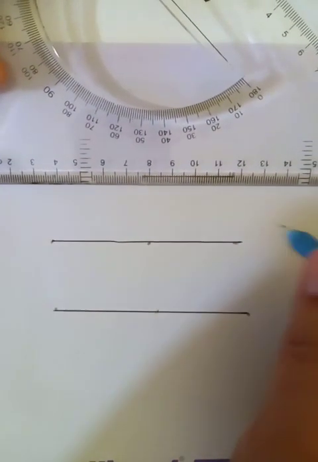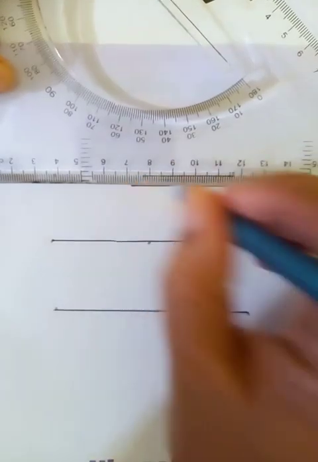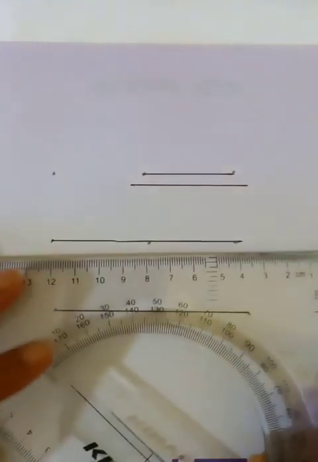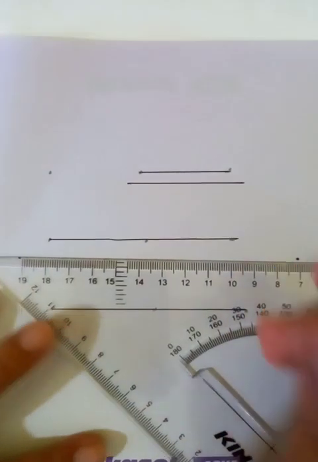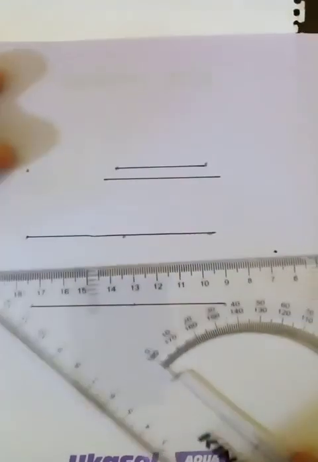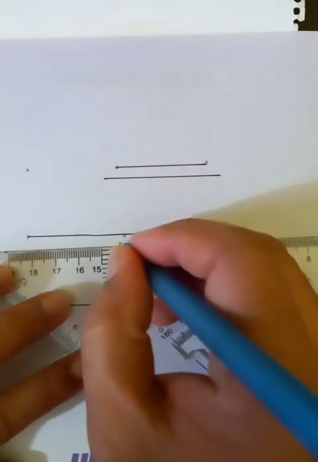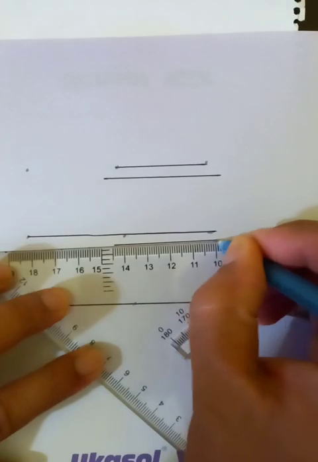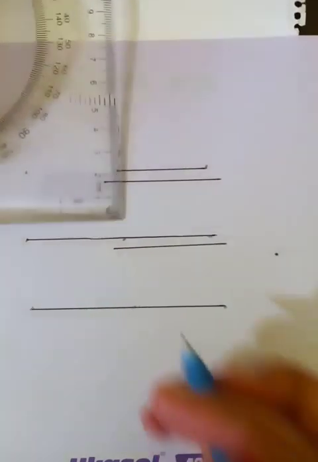Okay. We draw another line parallel to that one here. Another line we can draw here in this place. Okay. On top of it, we draw another parallel line here.